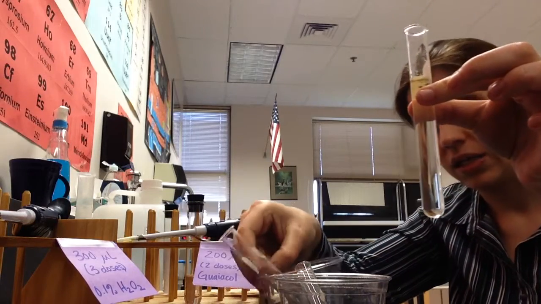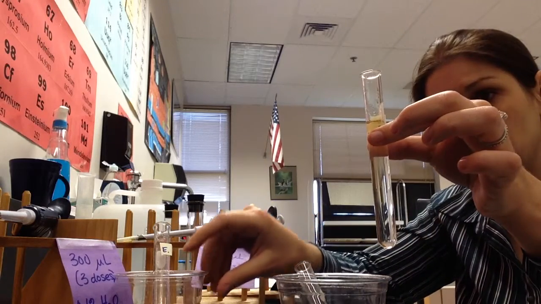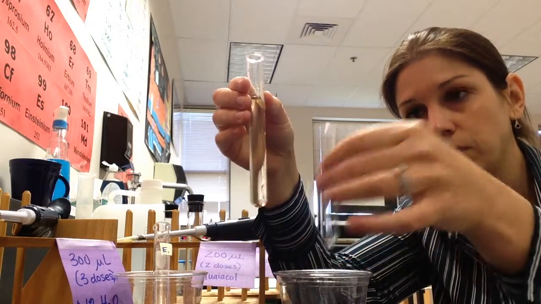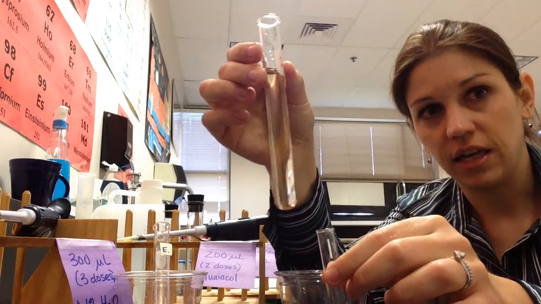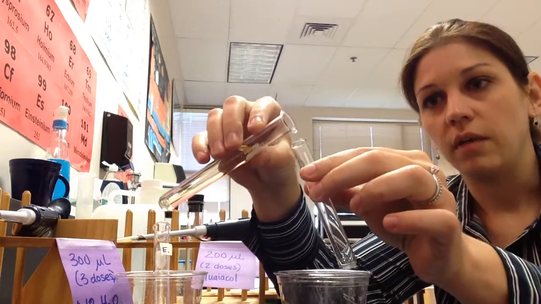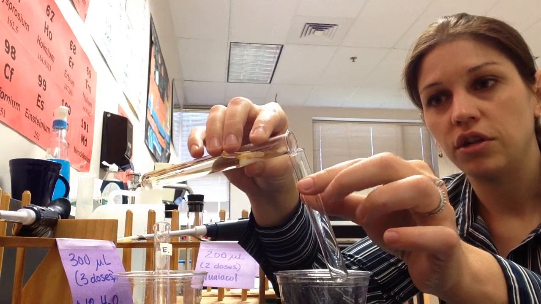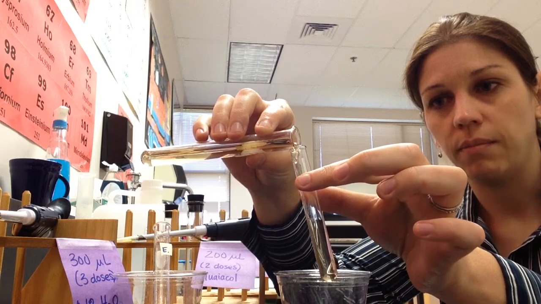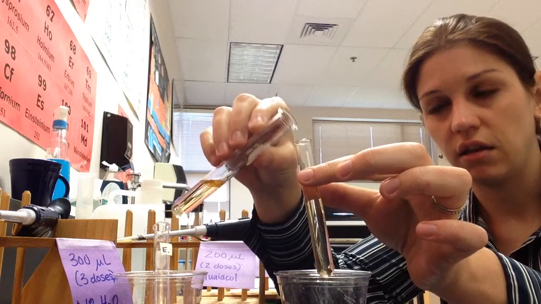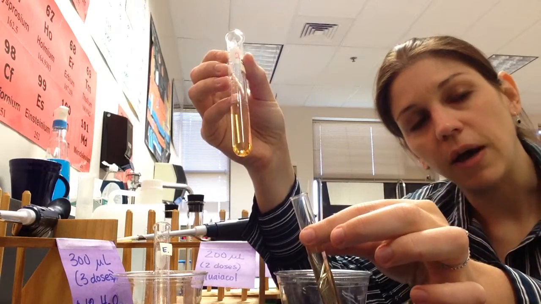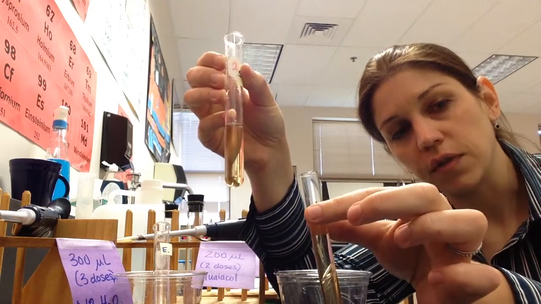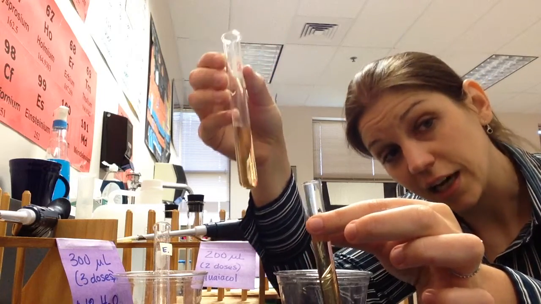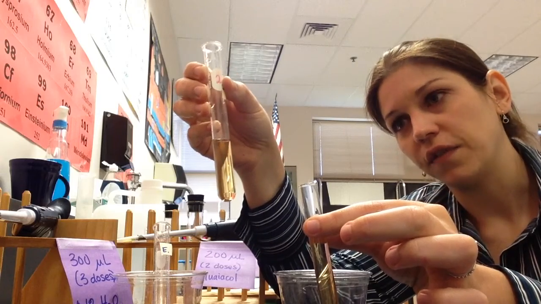Once you have combined them in this test tube, the only way you're going to be able to get absorbance values is by putting it into the cuvette. You can see I'm already starting to change color. So you pour it immediately into your cuvette, and remember, you're trying to get it up to the bottom of that dot. There we go. Keep this test tube out, because once you put the cuvette in your spectrophotometer, you're not going to be able to see what's happening.